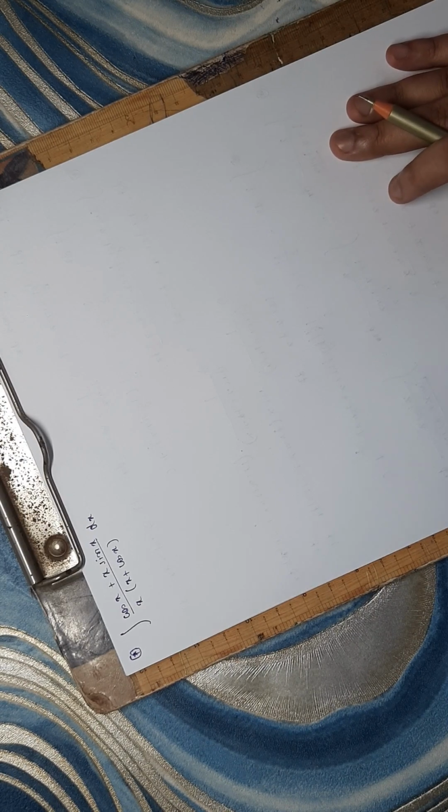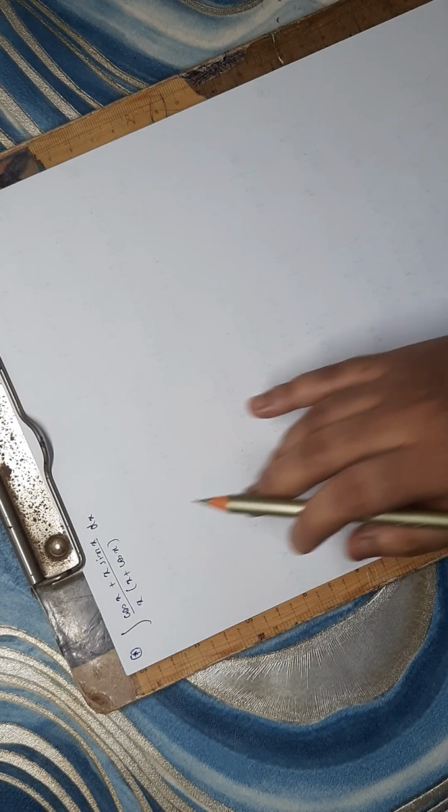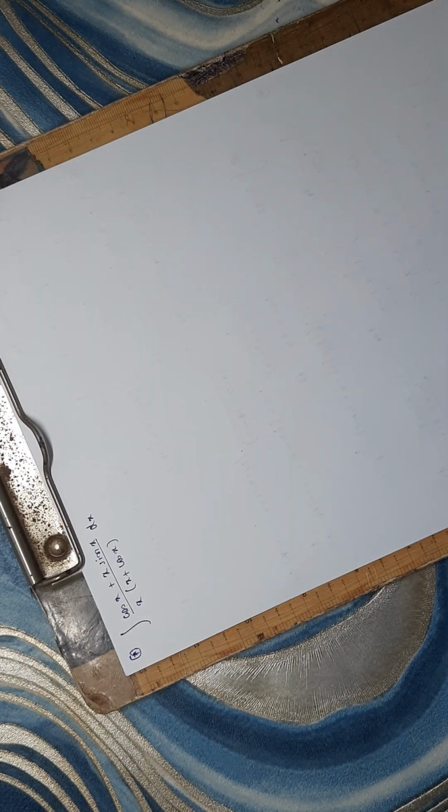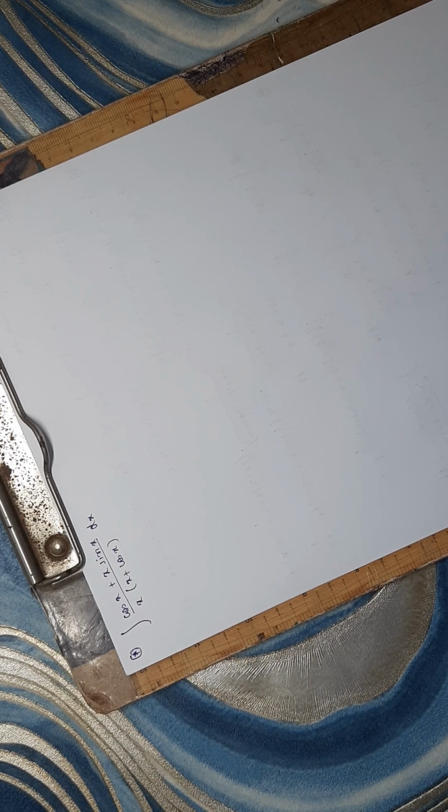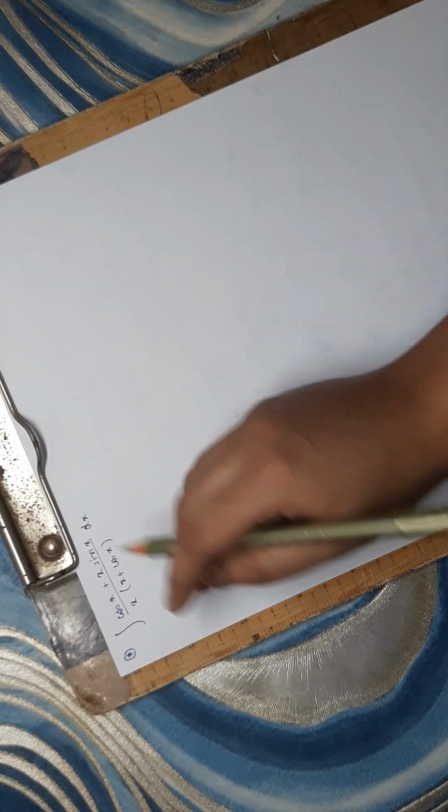Hi students, now we will be solving this particular problem. This problem is actually based on proper substitution only, but there is a little bit of trick that needs to be applied here, so that we can simplify the problem and solve it easily.